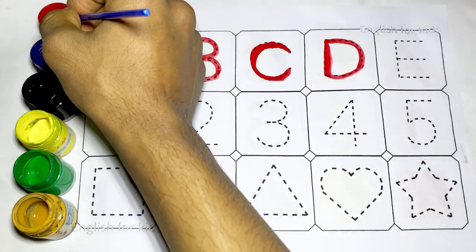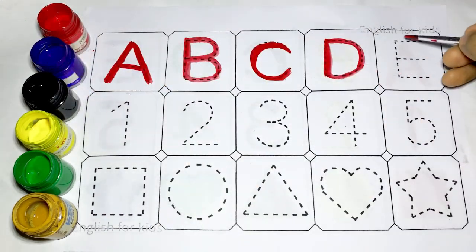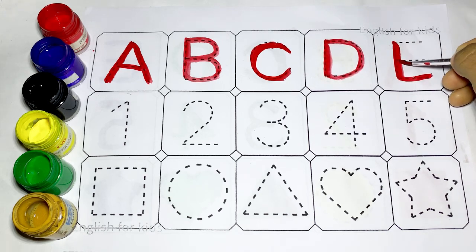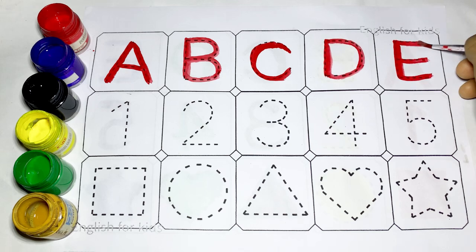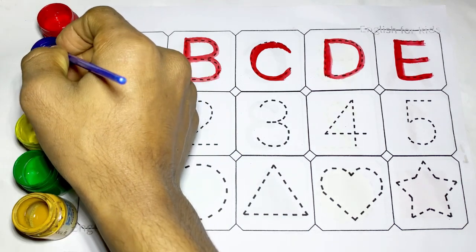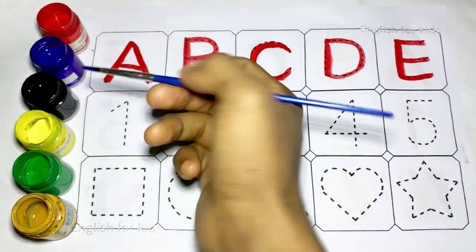Kids, next E. E for egg, E for elephant. The alphabet E. Kids, next numbers. And first draw 1, the number 1, and use blue color.